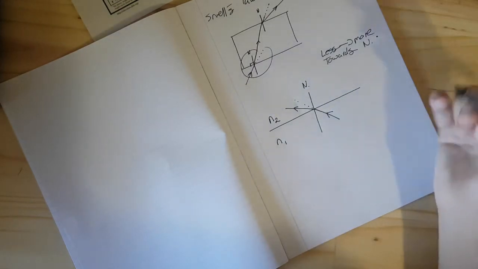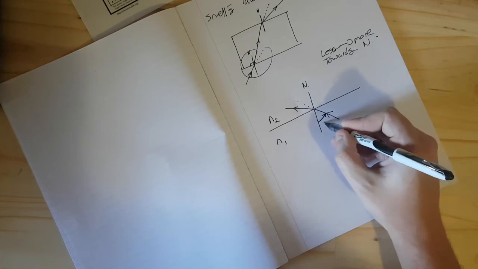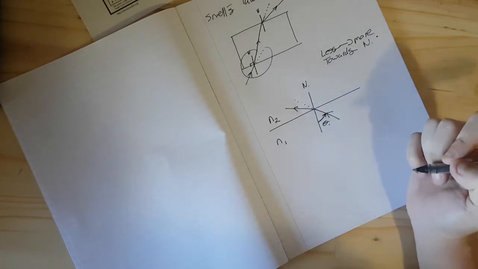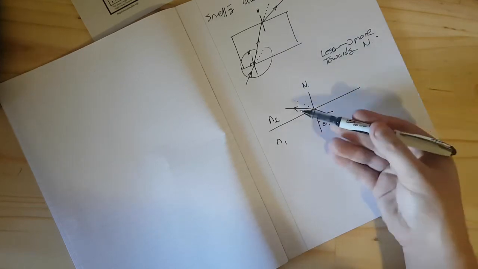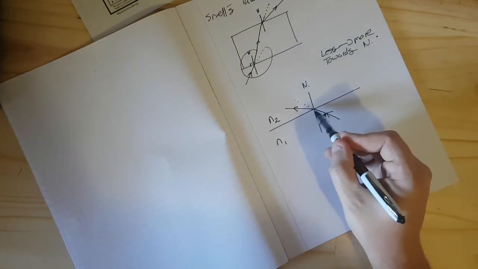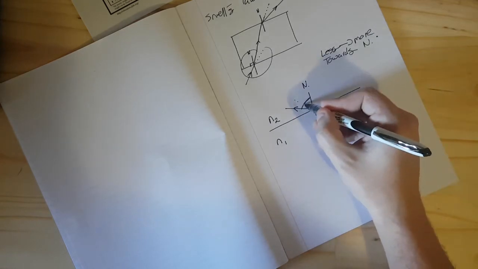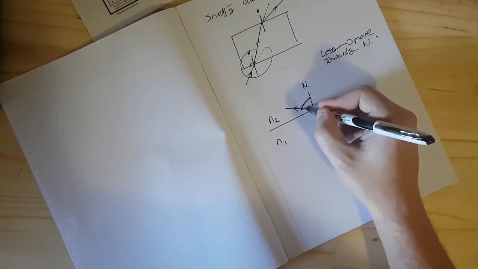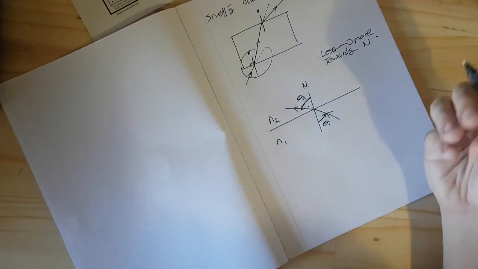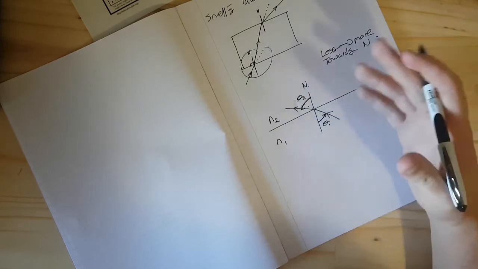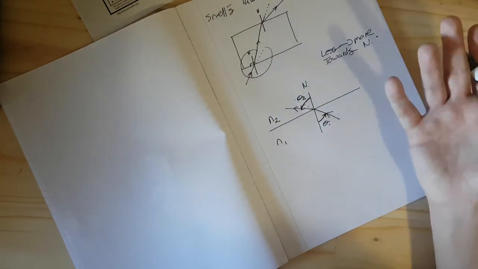Now, the important part is that this angle right over here, we'll call that theta 1. That is the angle of incidence, the angle at which the light ray hits the boundary between the two different optical media. This angle over here, we'll call that theta 2. That is how much this ray of light is refracted, how much it is bent.